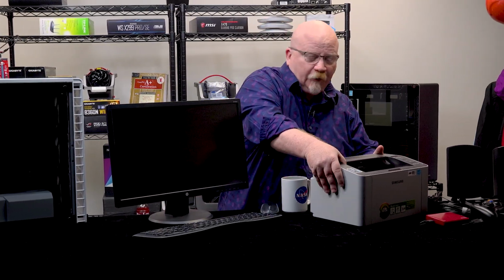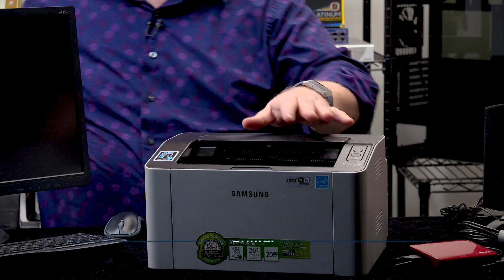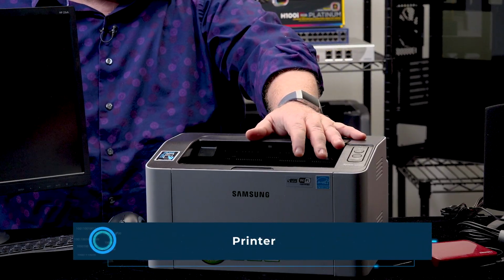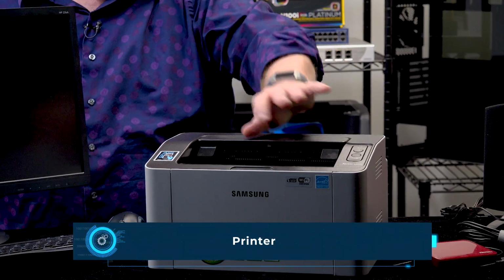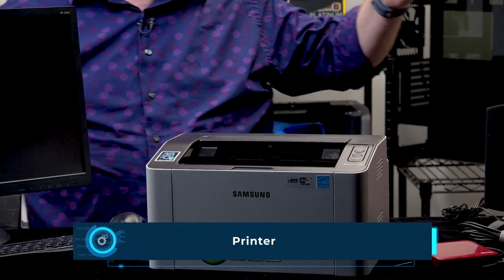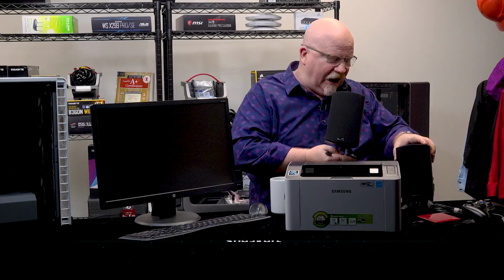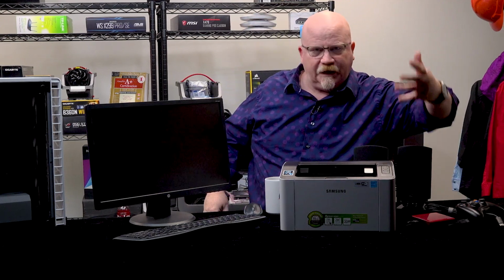Then we're going to have a printer. So printers provide paper output for whatever we might be needing to do if we need paper. Then we're going to have speakers. So these speakers provide sound. So I can listen to my Coldplay when I'm kidding.